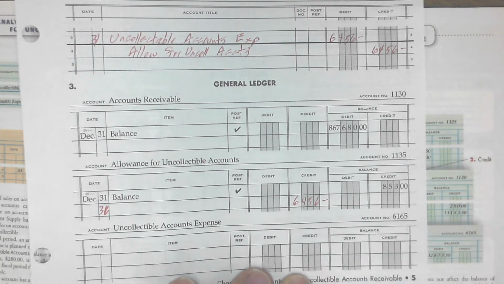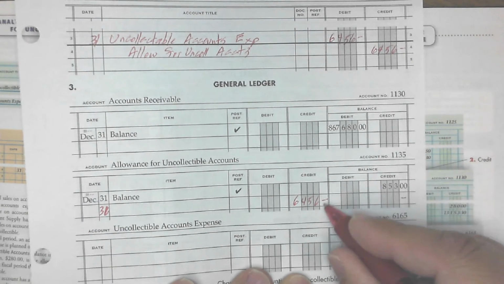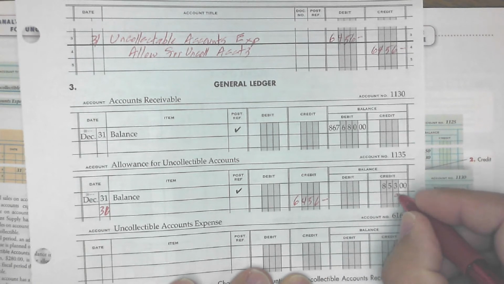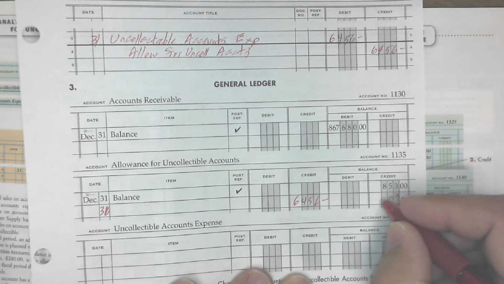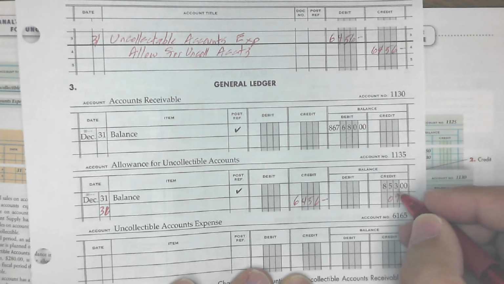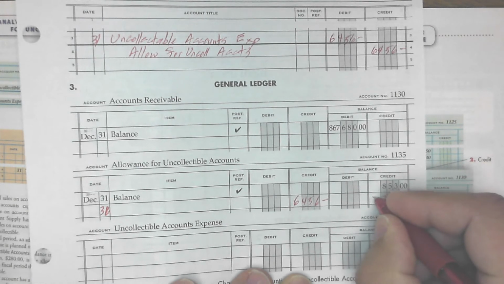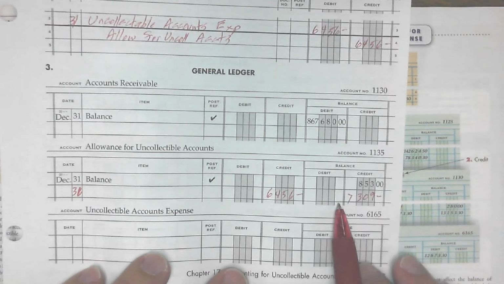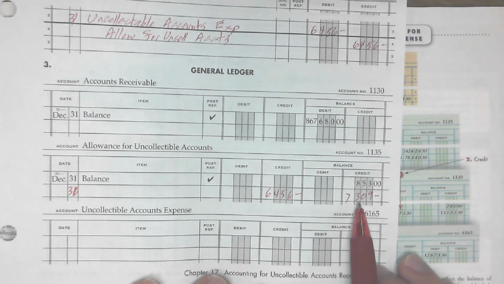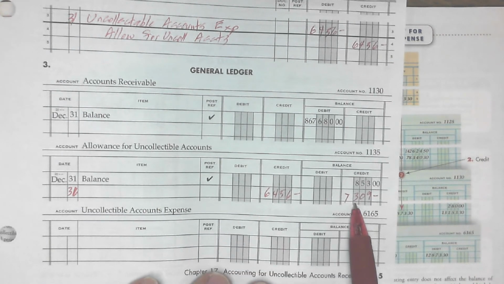So we have 6, 5 plus 3 is 8... carrying through, we get 14. So our new balance for allowance for uncollectible accounts is $7,309.